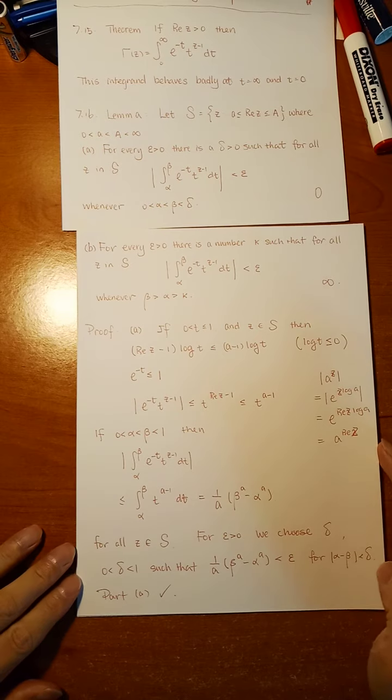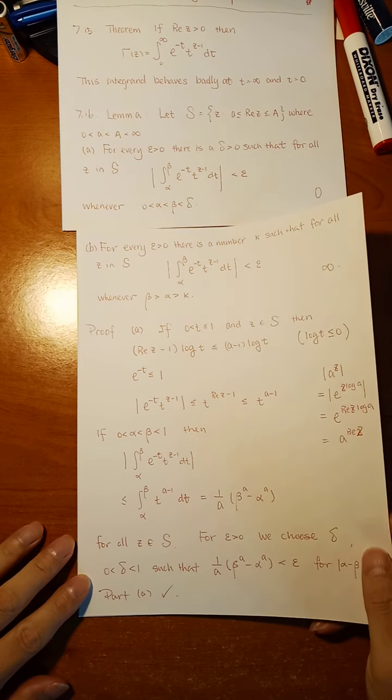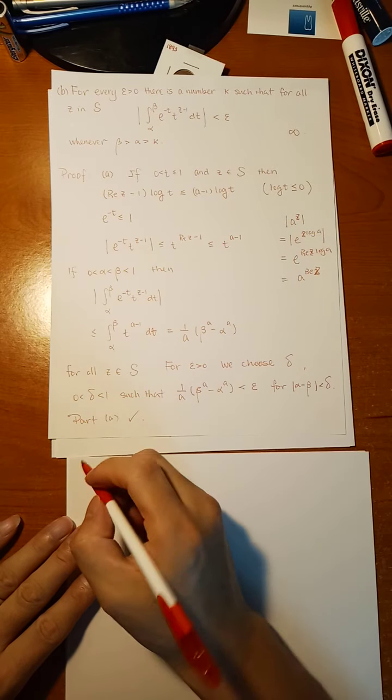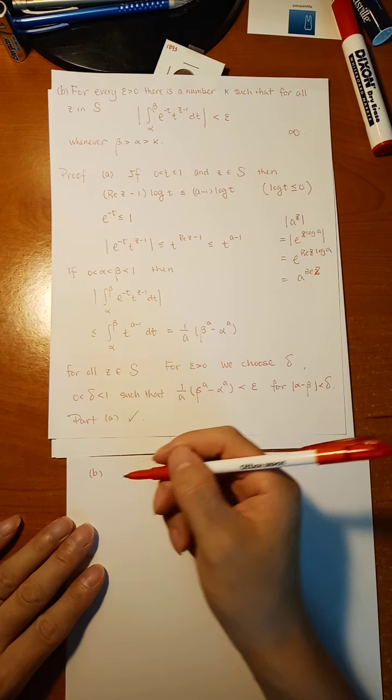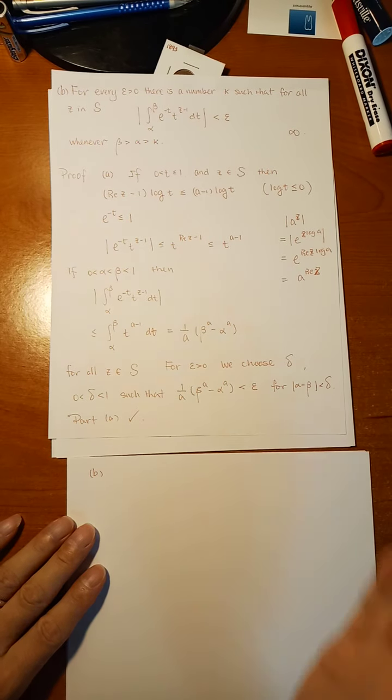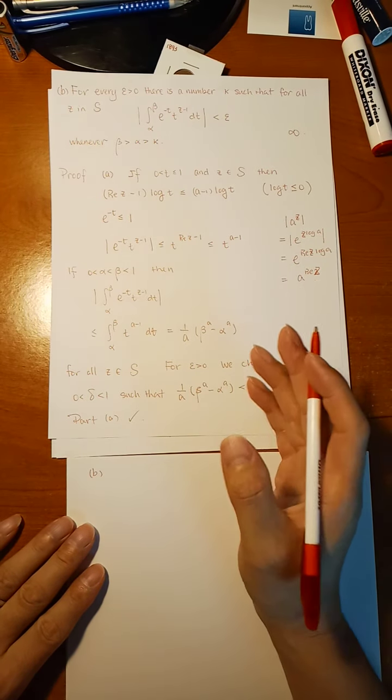Okay, now let's check part B. For part B, remember we're going to push t to infinity, so t will be very large.